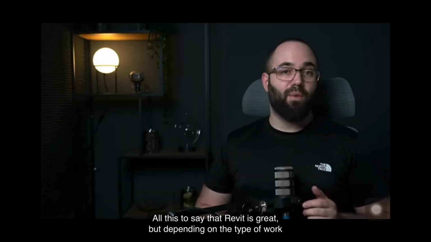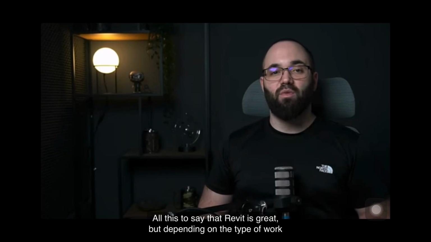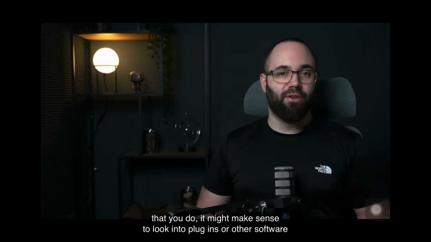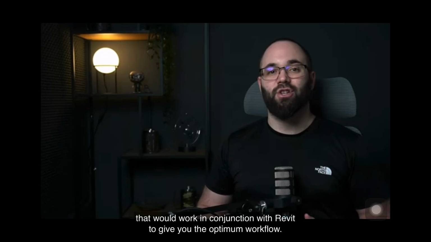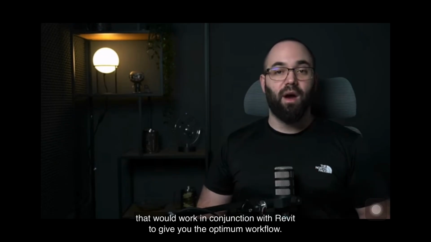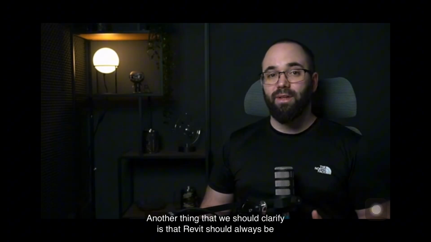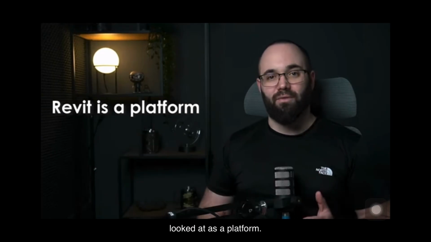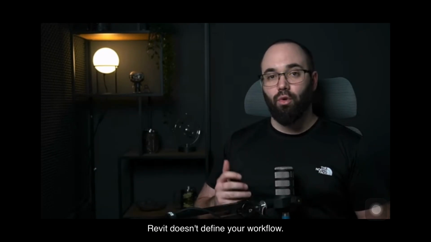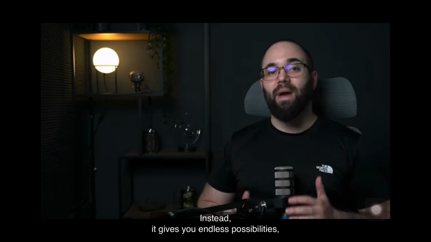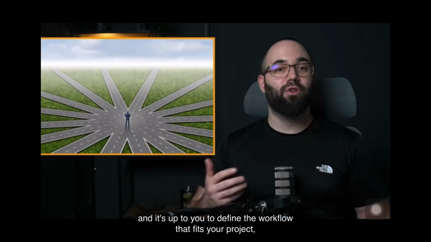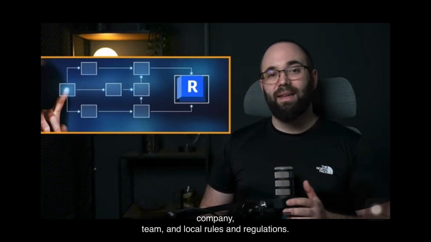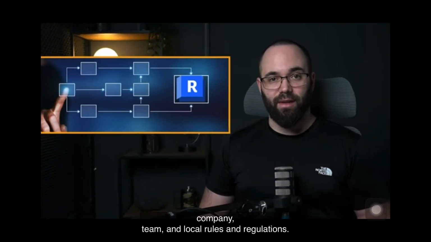All this to say that Revit is great, but depending on the type of work that you do, it might make sense to look into plugins or other software that would work in conjunction with Revit to give you the optimum workflow. Another thing that we should clarify is that Revit should always be looked at as a platform. Revit doesn't define your workflow. Instead, it gives you endless possibilities, and it's up to you to define the workflow that fits your projects, company, team, and local rules and regulations.